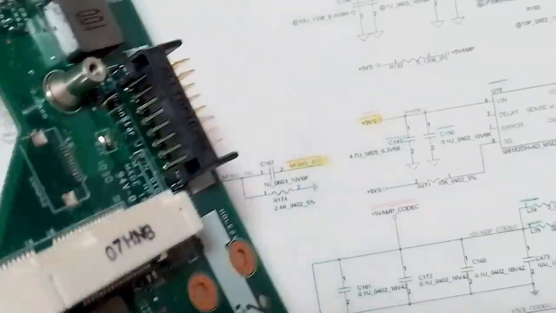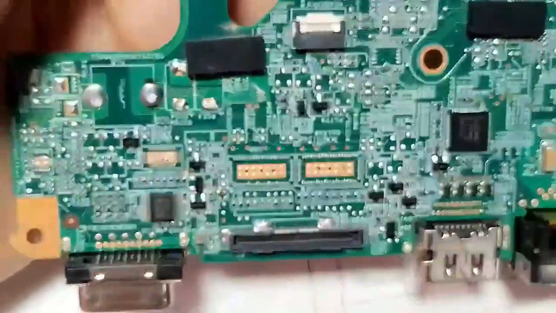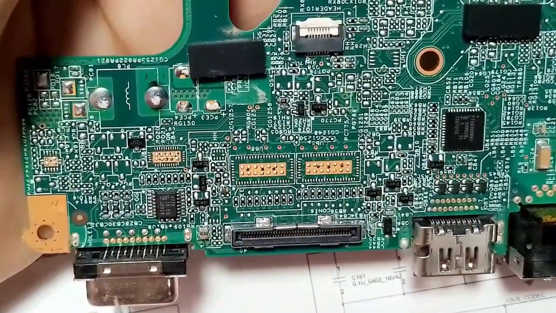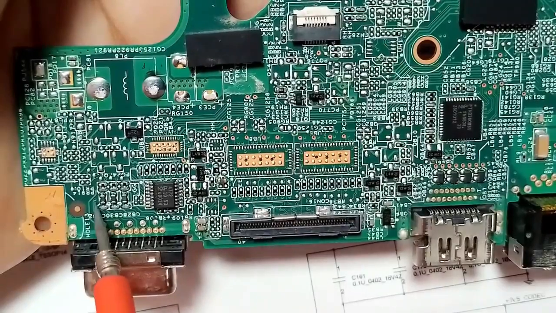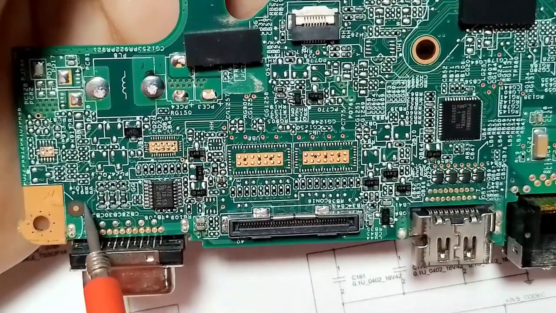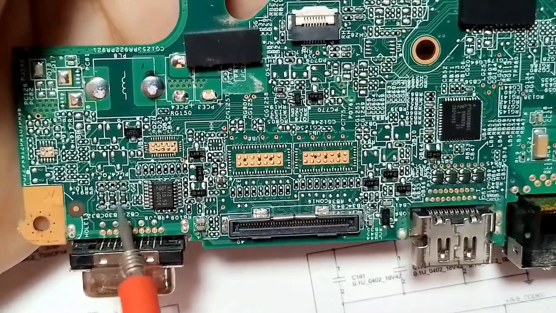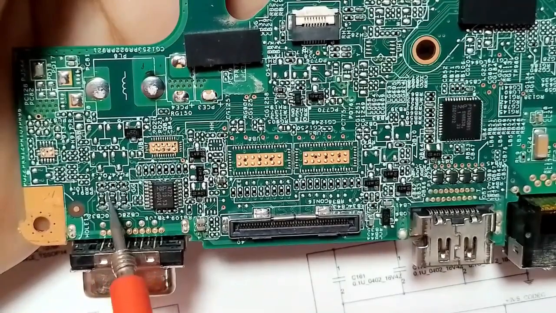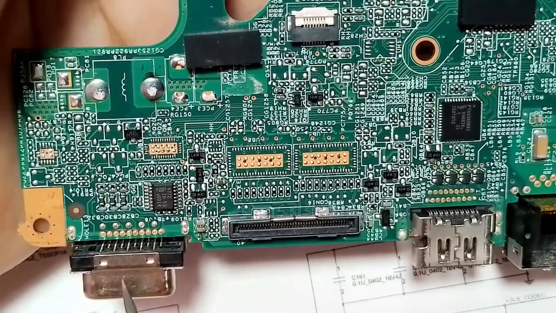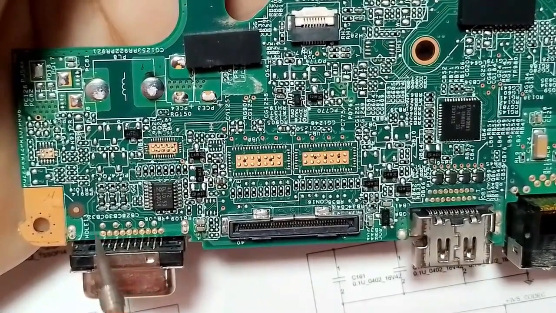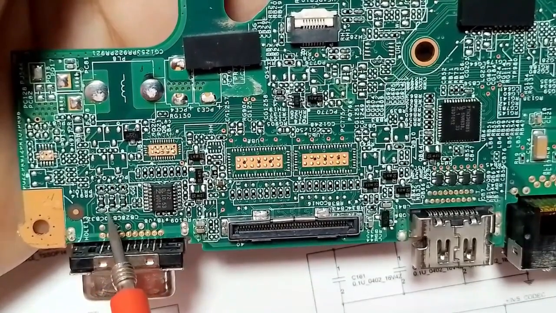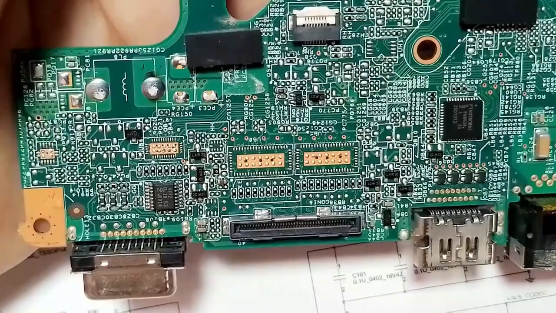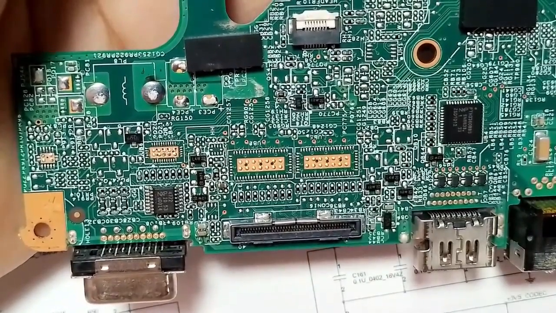So let's see the other side of the motherboard. Here, this is the VGA connector, where we find 3 inductors. Always next to the VGA connector, you will find 3 inductors. If you have any problem with this connector, you should always check these inductors using the multimeter, of course using the continuity mode.